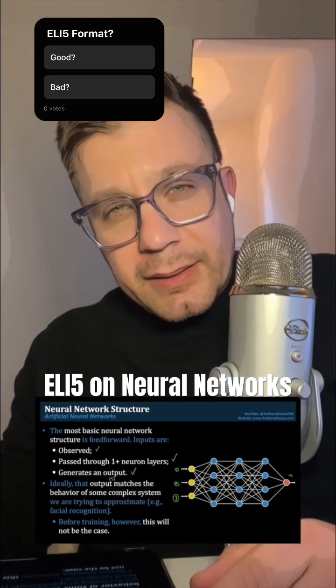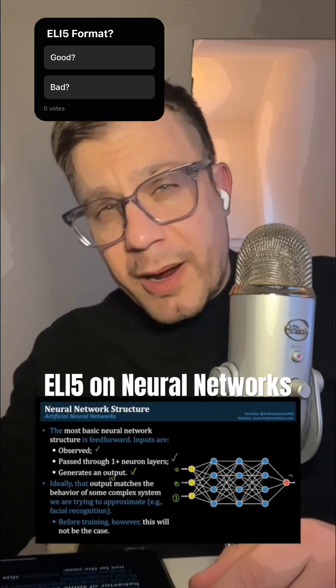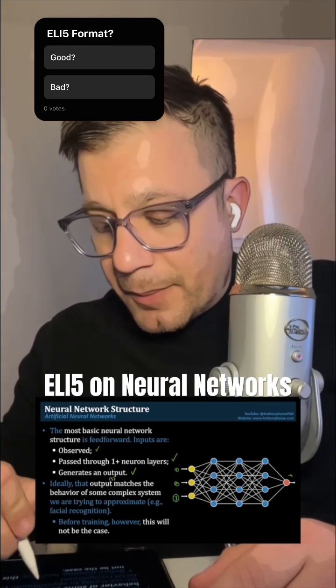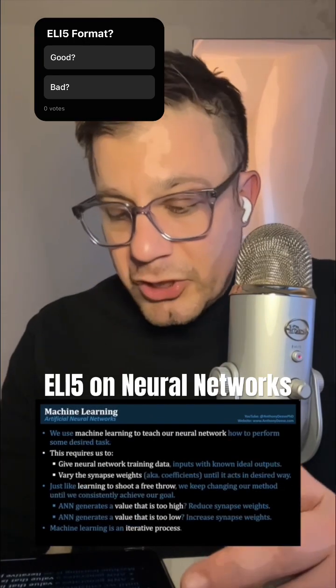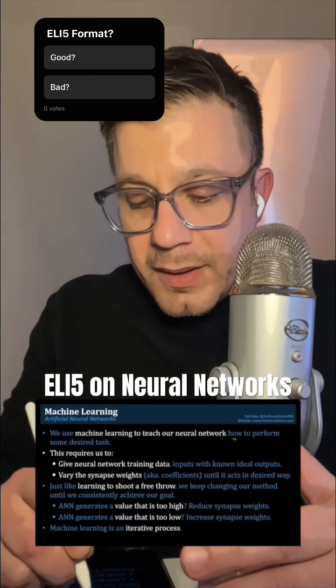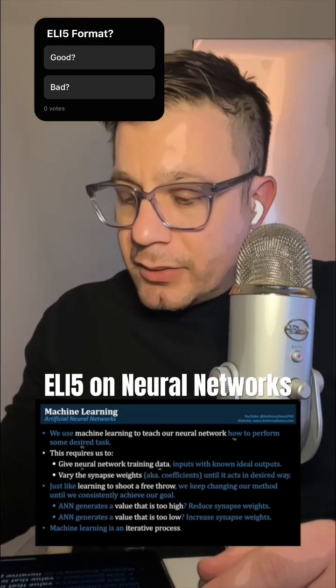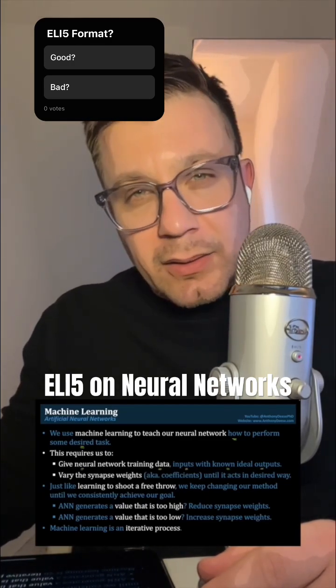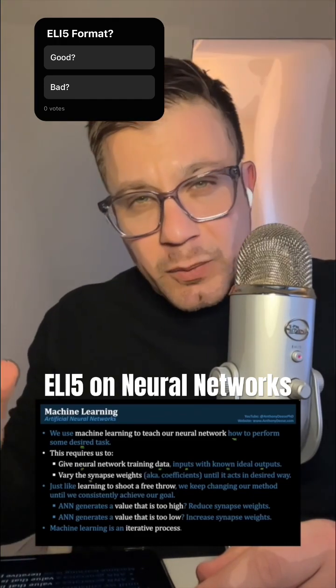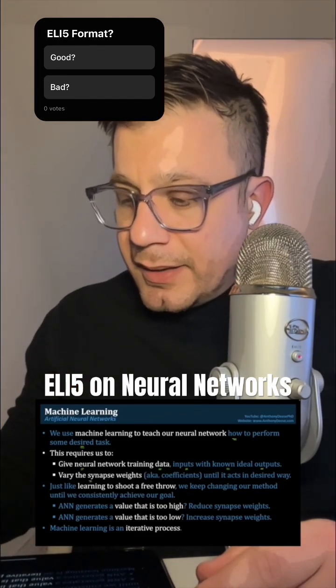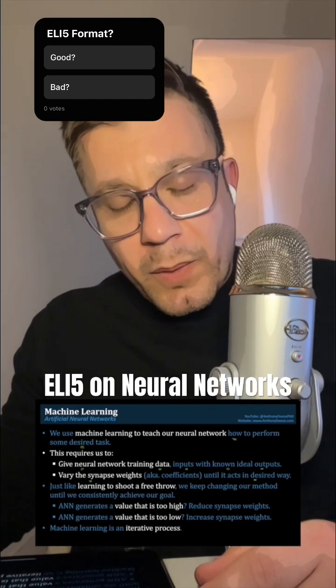It would be highly unlikely for a neural network before being trained just randomly by chance to match the behavior of some complex system. We use machine learning to teach our neural network how to perform some desired task. This requires us to give the neural network training data. That includes inputs along with known ideal outputs. And then we vary the synapse weights, remember those are the coefficients of the inputs, until it acts in the desired way, or the way that we want it to.